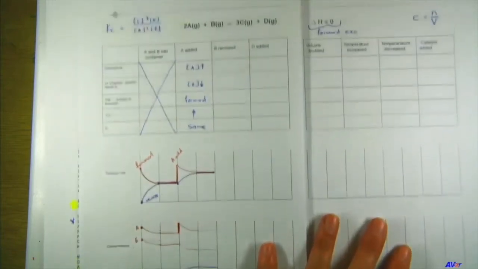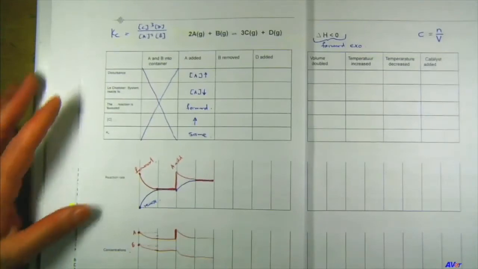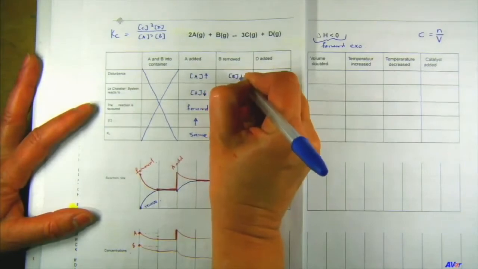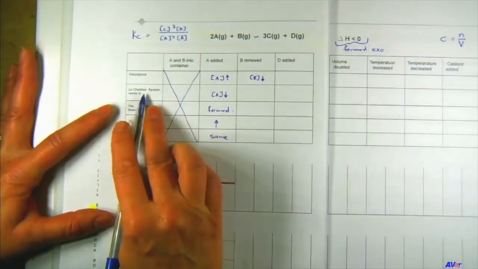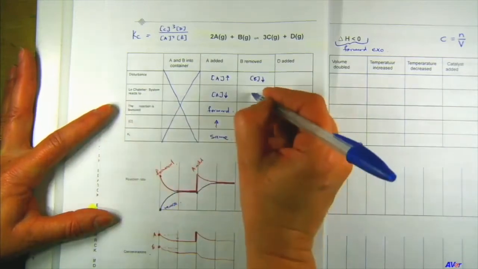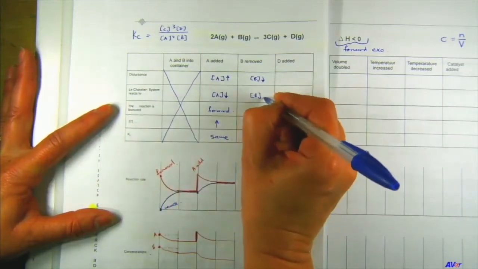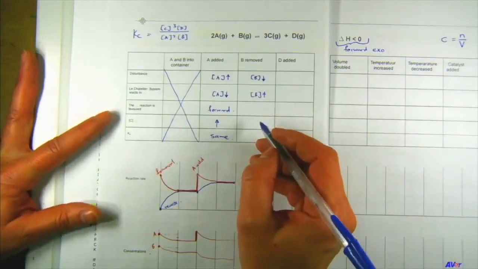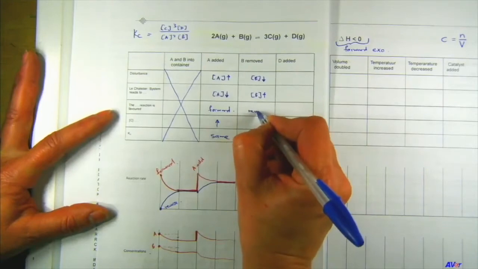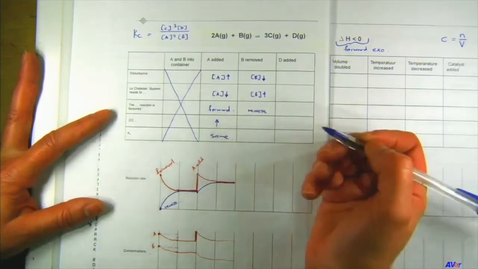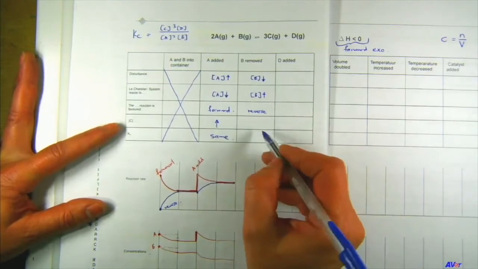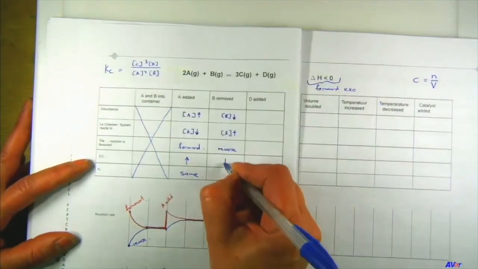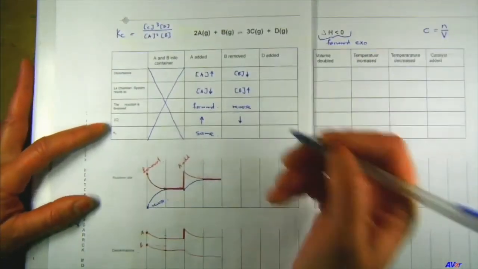Next one, B is removed. What is the disturbance? Yes, concentration of B decreases. According to Le Chatelier's principle, the system reacts to increase the B concentration. How can it increase the B concentration? By favoring the reverse reaction. What will that do to my C's? If the reverse reaction happens, it's using C's, so the C's will be less. Not good for your company, eh?